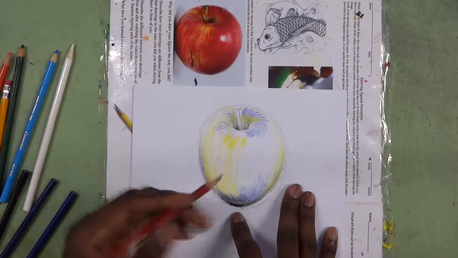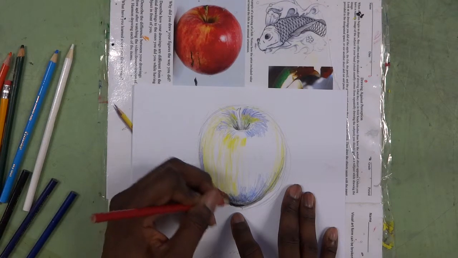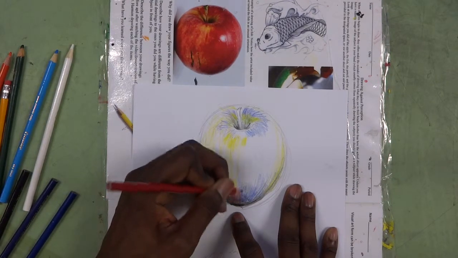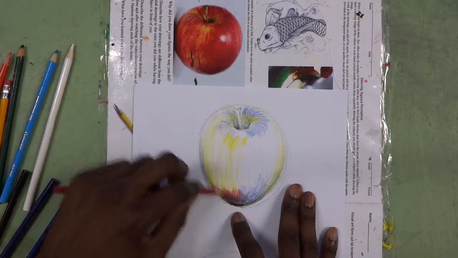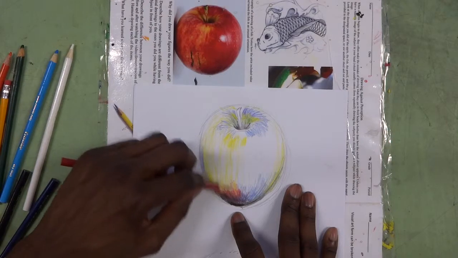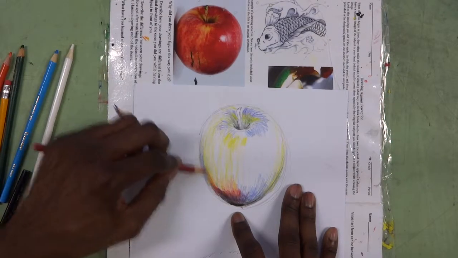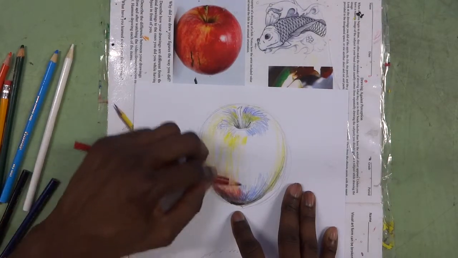All right, so now we're gonna add our red. Moment of truth. Let's see what happens. I'm gonna fill it in. We're gonna use the edge of our pencil because you get lighter. Gonna fade that out. Fade it out, fade it out, fade it out. Beautiful. You see that?